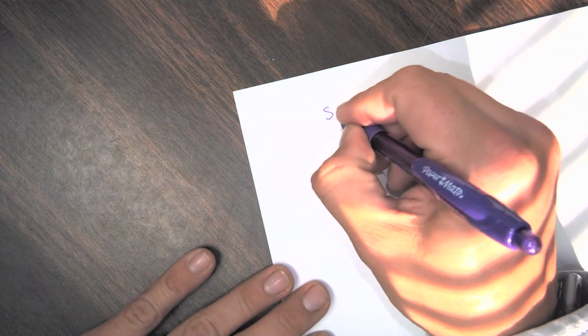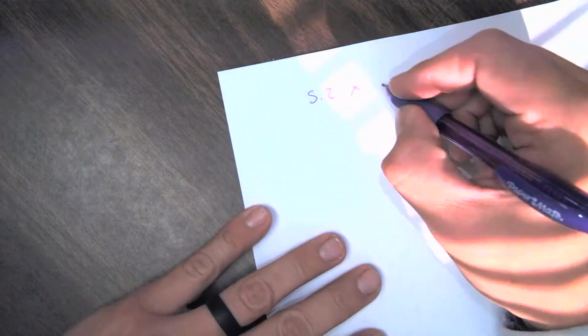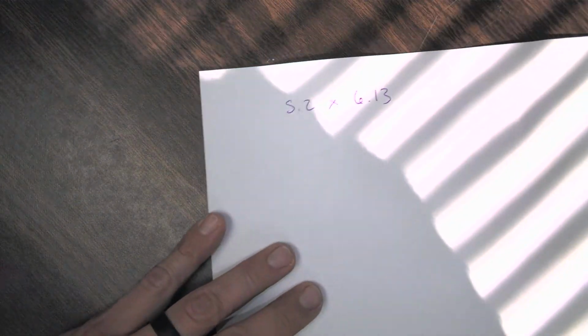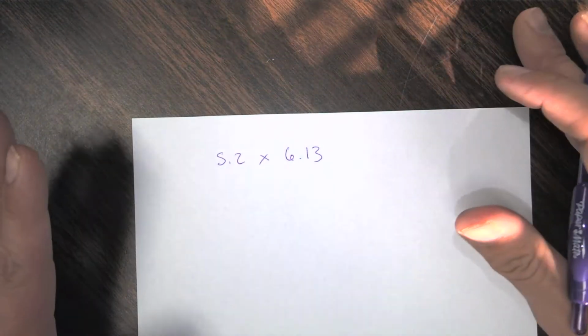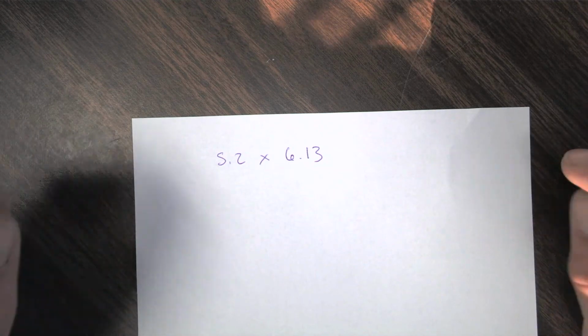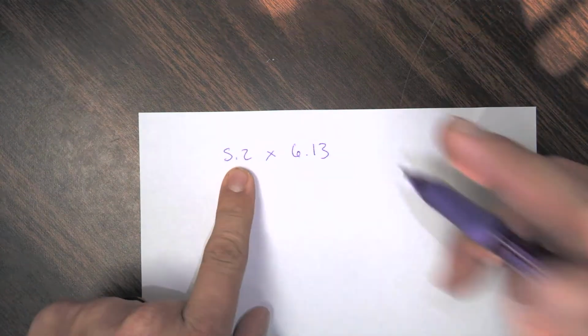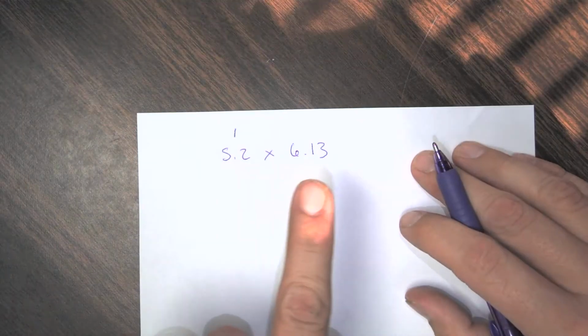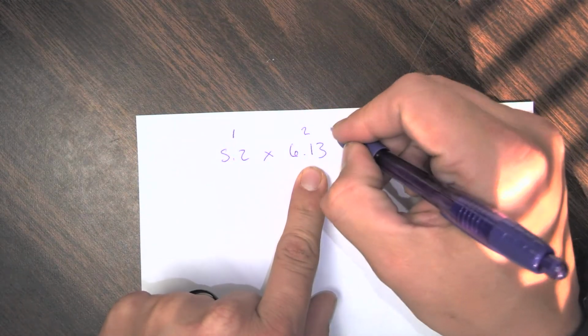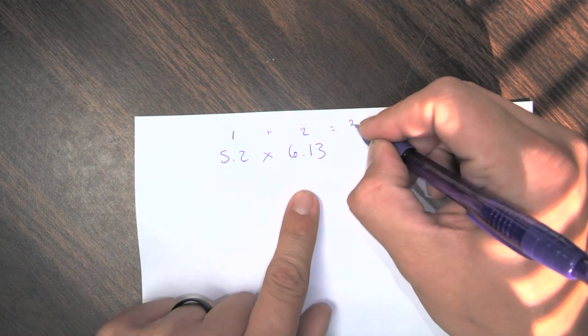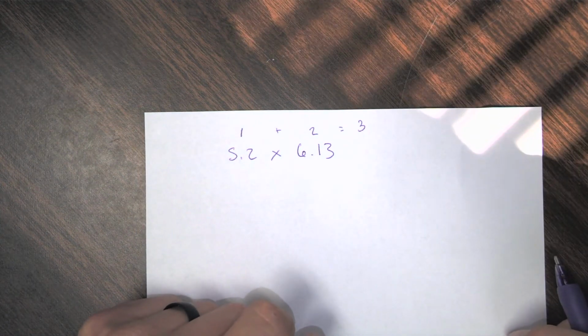So what I mean by that, they are going to give you 5 2/10 times 6 13/100. Okay? So before I even start multiplying, I'm going to count up how many times I'm going to have to move my decimal at the end. Well, looking at this one, I have 1. This one, I have 2. So at the end, that means I have to move it 3 times altogether.